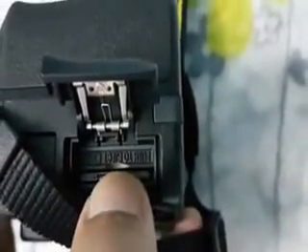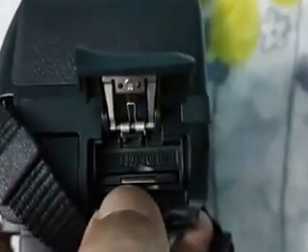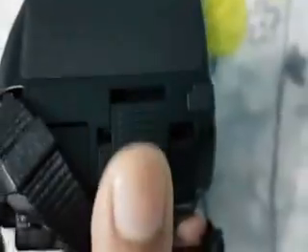Does it have HDMI connection? Yes, it does have HDMI connection. Does it have an SD card slot? Yes, it has one single card slot. I'll just show you where you can put in your SD card. This is the area. You can open this, put the SD card into this slot and close the lid. This is the battery compartment.